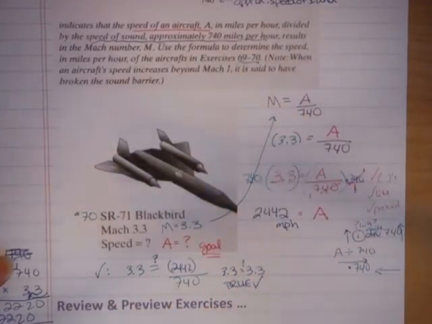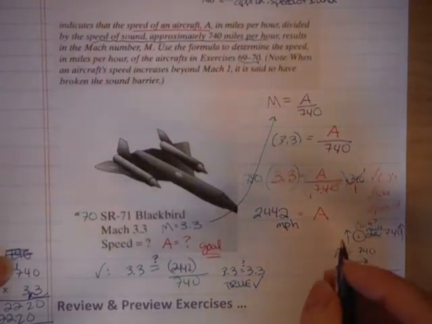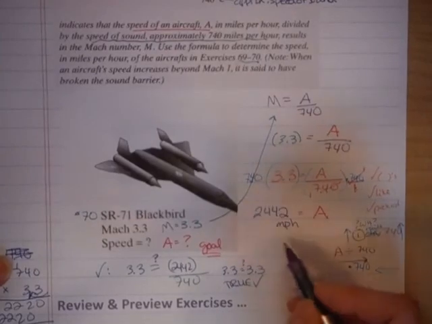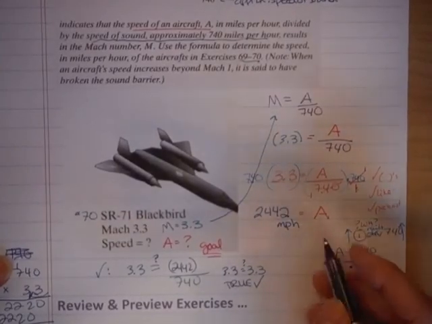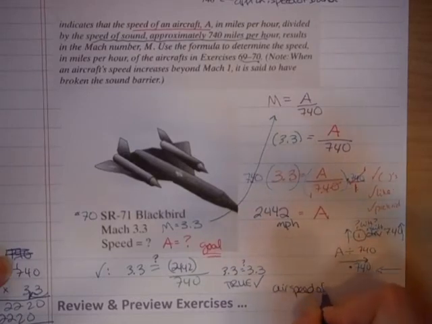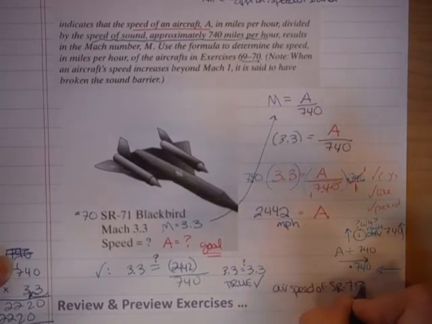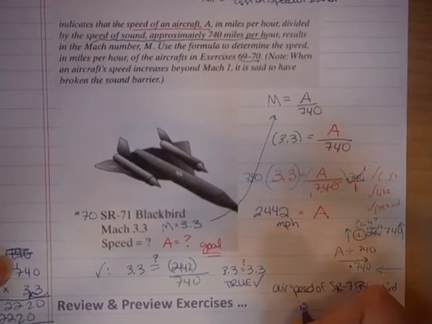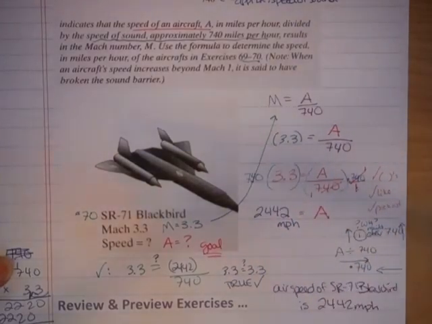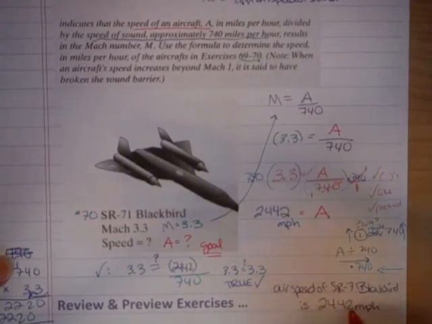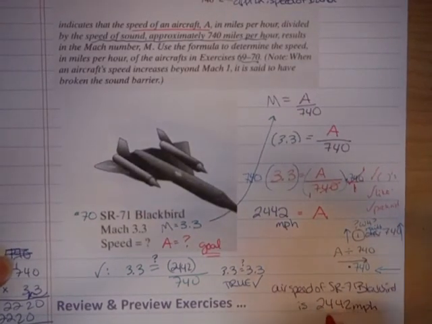So our answer works. And so our final version, we don't necessarily have to write this in set notation because it has a story connected to it here. So we can say that the airspeed of the SR-71 Blackbird is approximately 2,442 miles per hour. Okay. Now, if you had just put 2,442 miles per hour, that would be enough to complete the story.